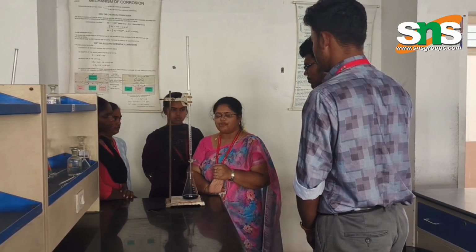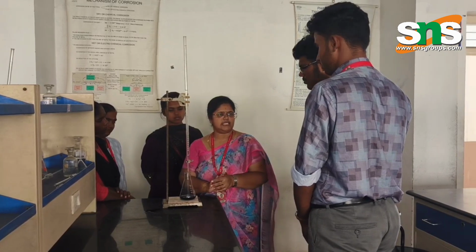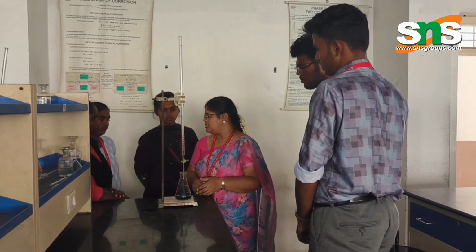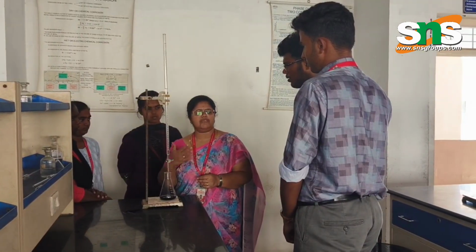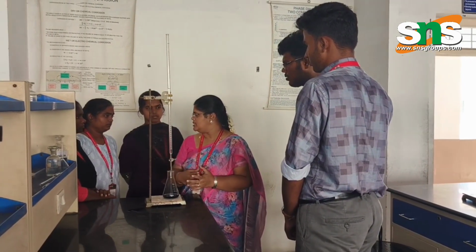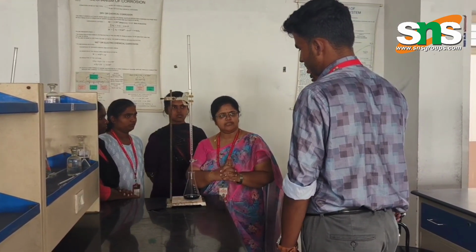For estimating total hardness, you discard this and take the sample water. Usually we take tap water for analysis. Then what is the procedure? Someone tell. Second titration.